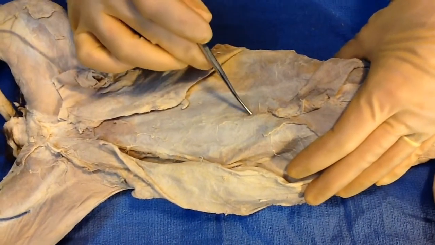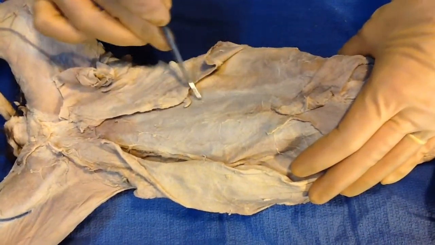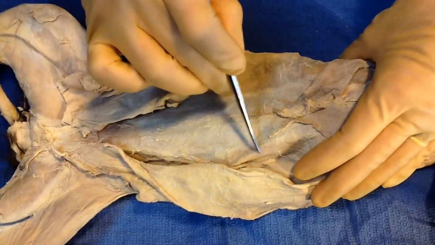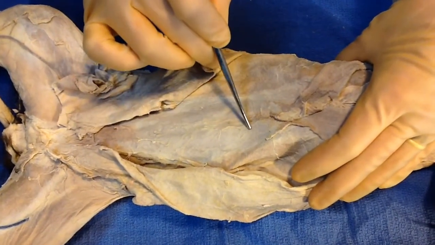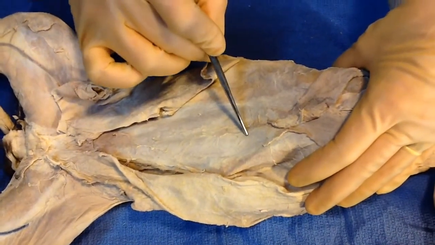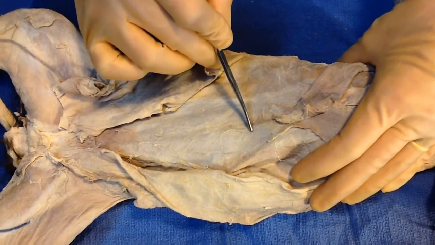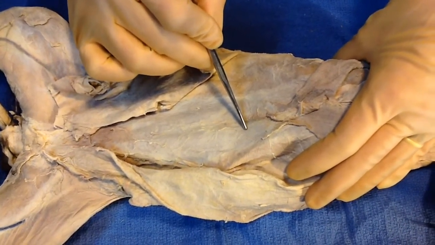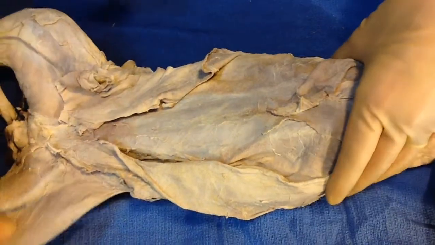The rectus abdominis is this white square looking muscle here. It originates at the pubic crest and symphysis. Insertion at the xiphoid process and costal cartilages of ribs 5 through 7, and it allows for lumbar rotation.